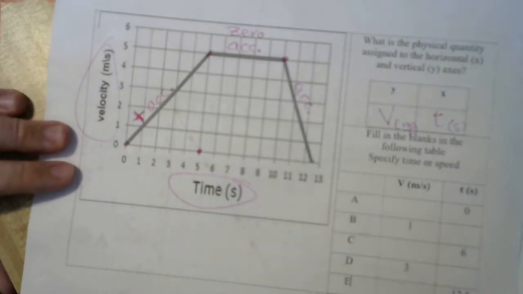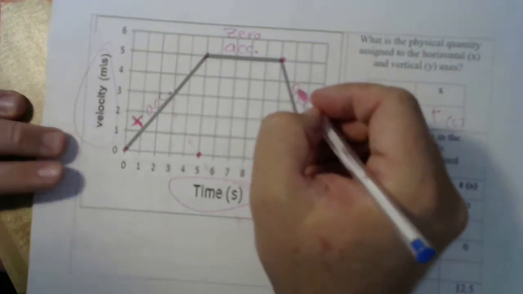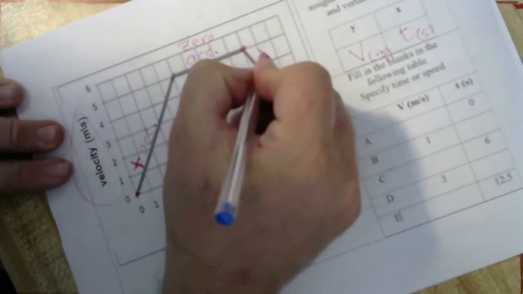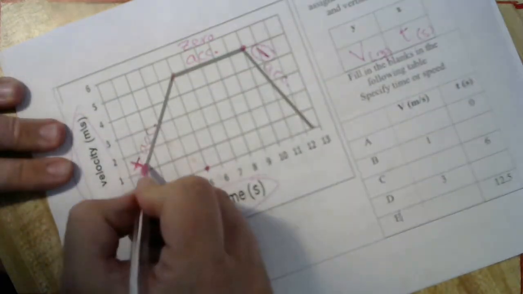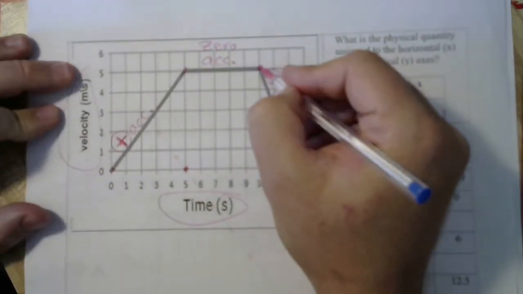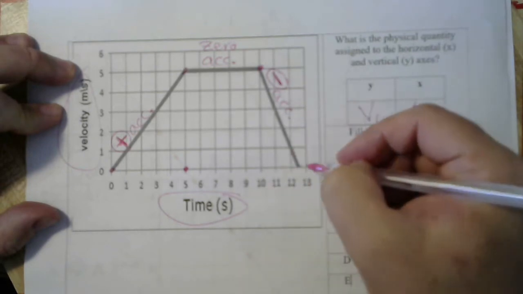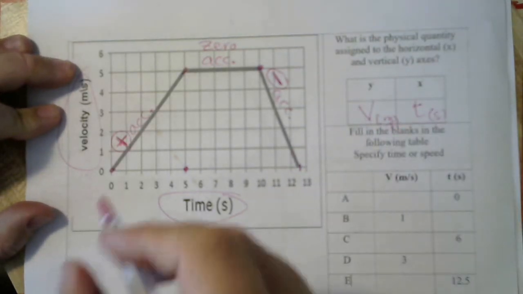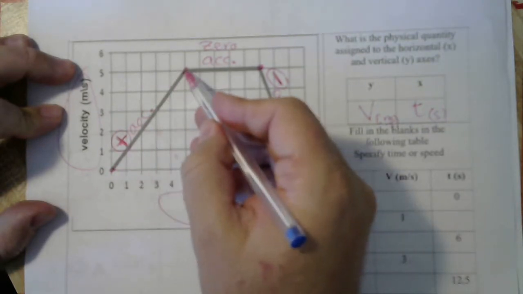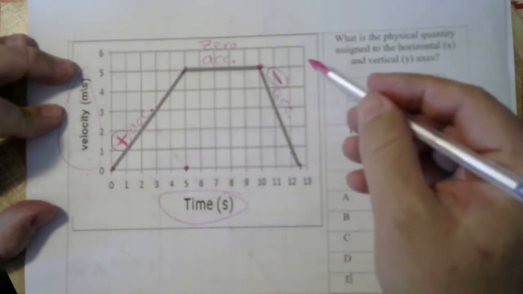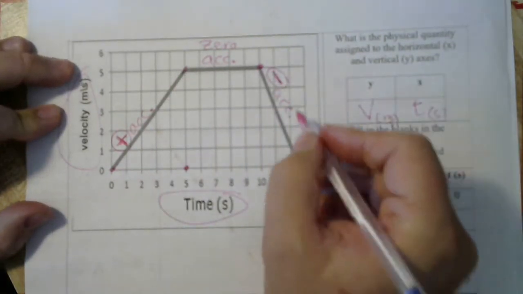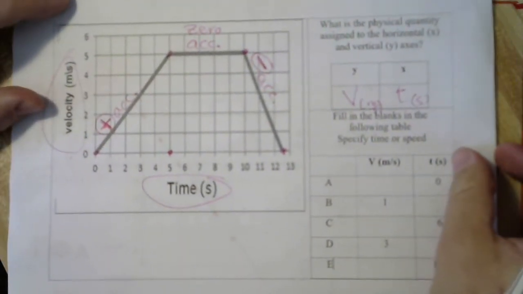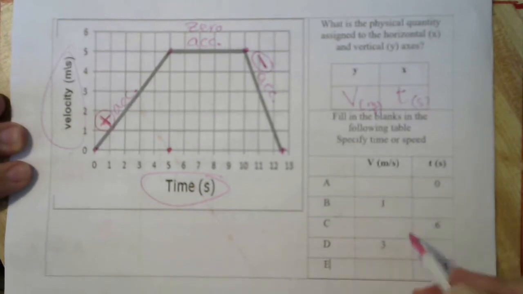We can compute them. Also we have negative slope from 10 to 12 and a half. So we have positive acceleration, zero acceleration, negative acceleration, we can call it deceleration. Okay, we need to fill the table.